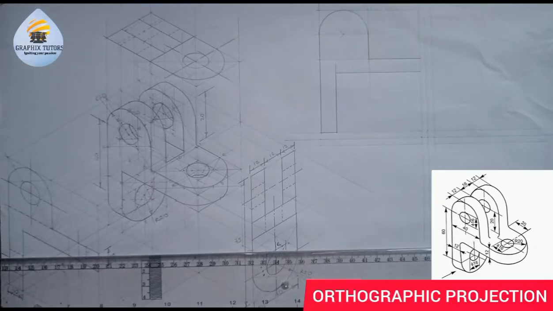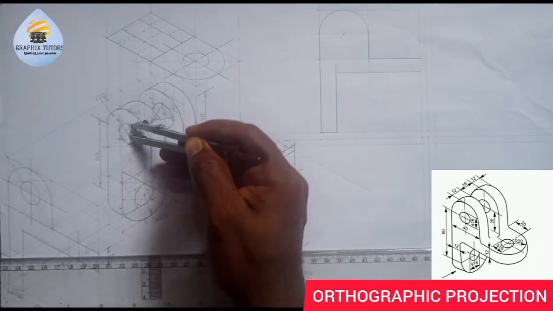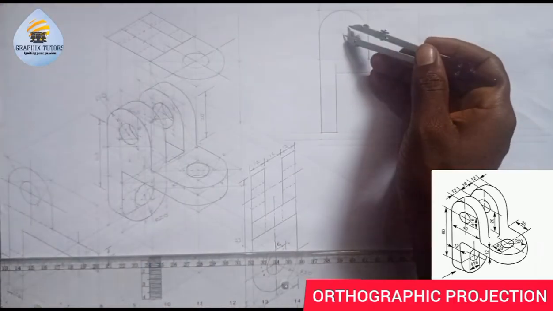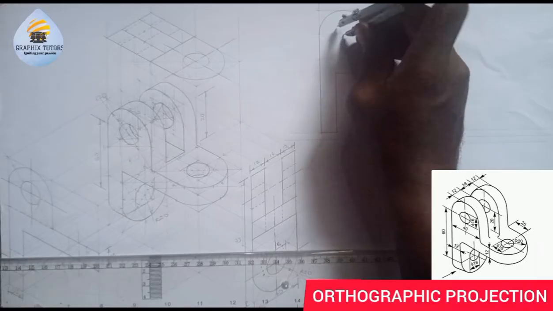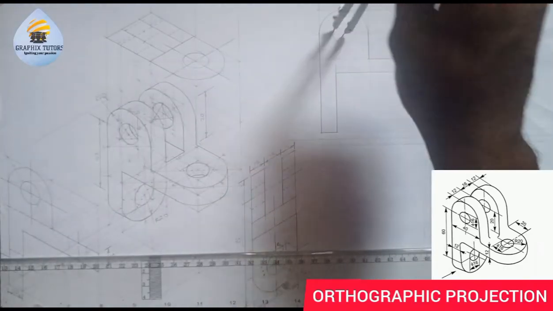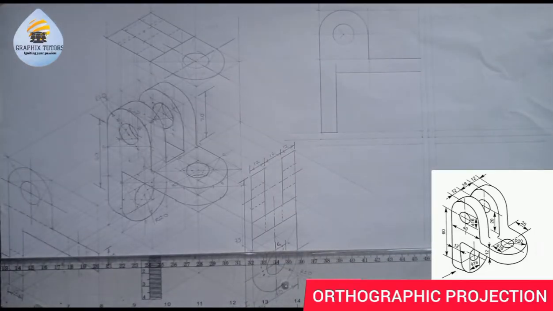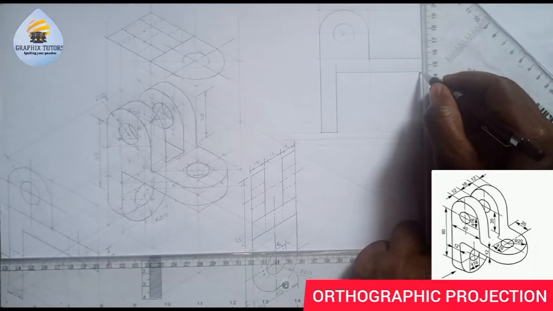Now there's a circle in between here, and the circle has a radius of 8. So I'll measure 8, right? And I'll place it here. Then I'm going to draw my circle there. Hope you can see that. Now I'll close it up this way.